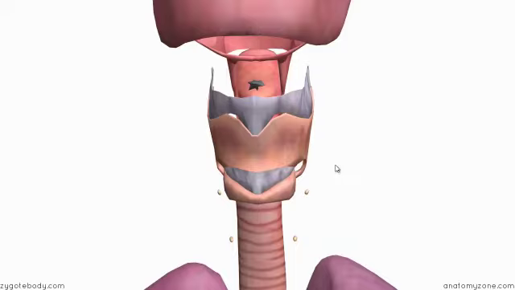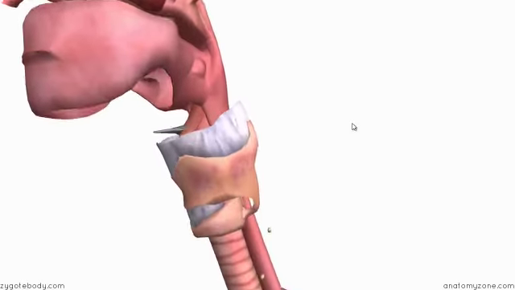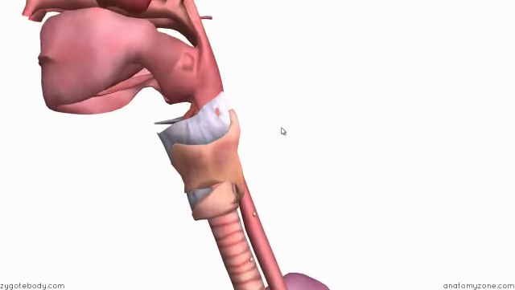So the larynx is made up of 6 cartilages. You've got 3 unpaired cartilages and 3 paired cartilages. The paired cartilages are smaller and the large unpaired cartilages are larger. We'll start at the top and work our way down, and we'll look at these cartilages in a bit of detail.